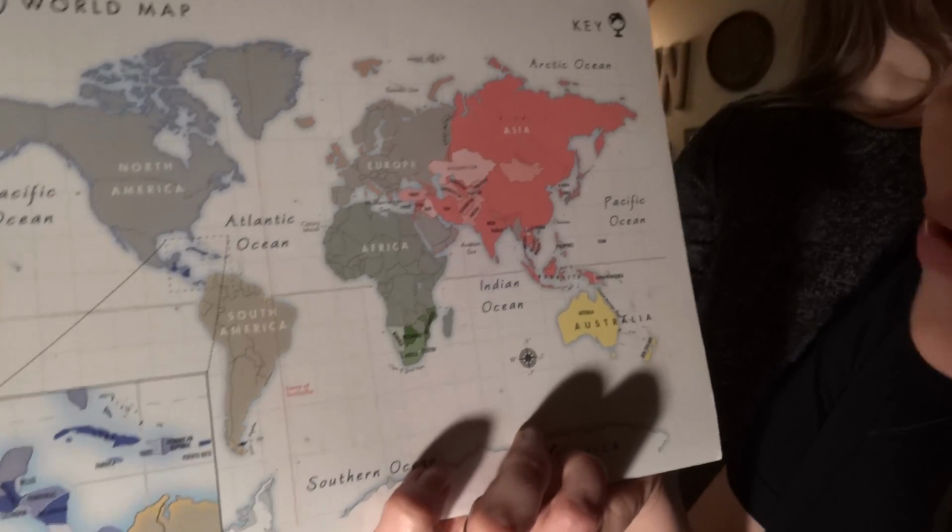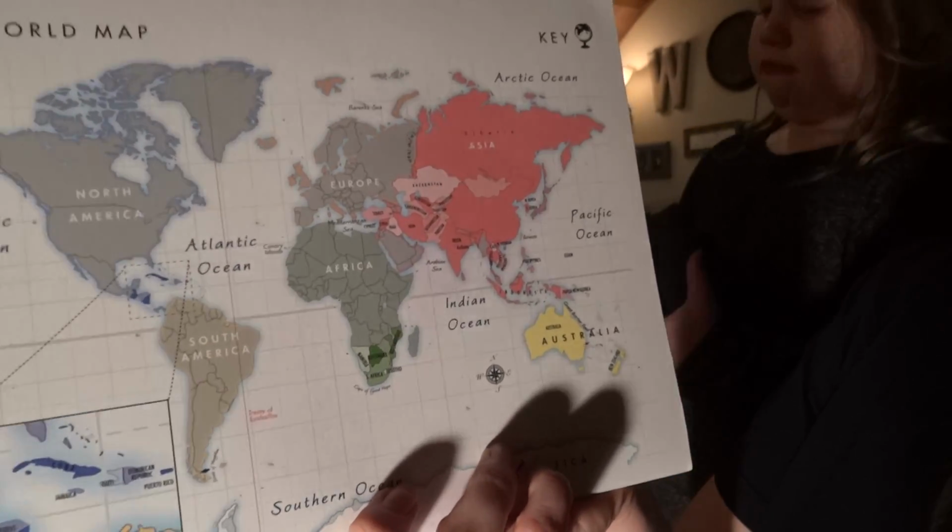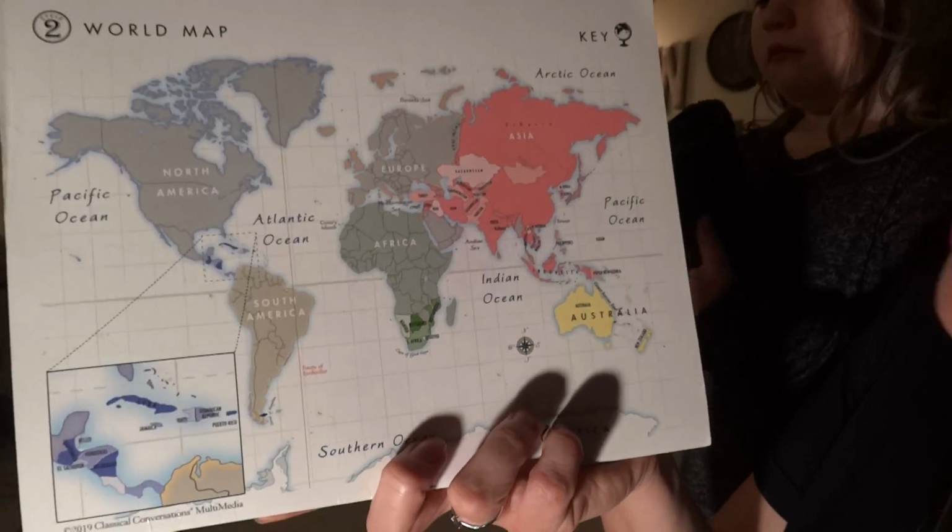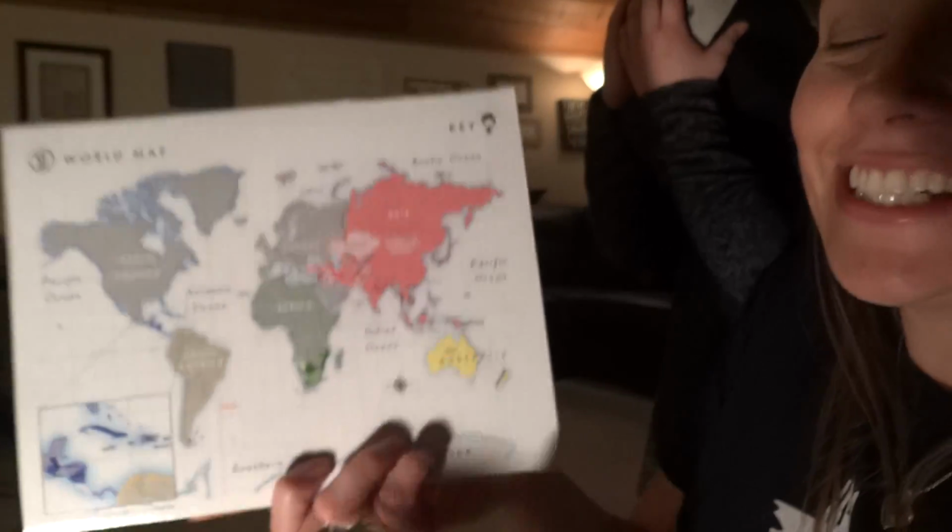Take your maps at home and outline and cover them in chocolate chips, and then eat your chocolate chips and locate the spots on your geography.